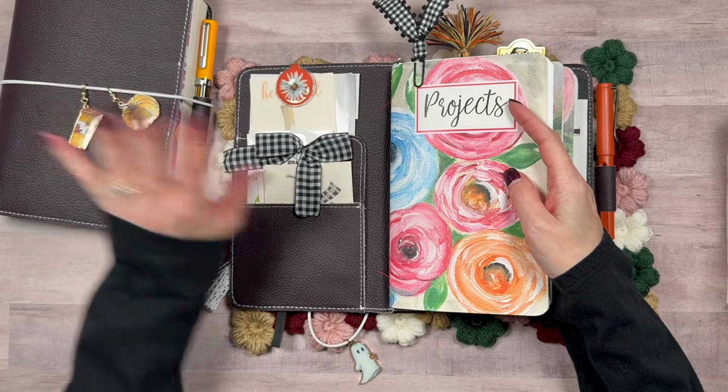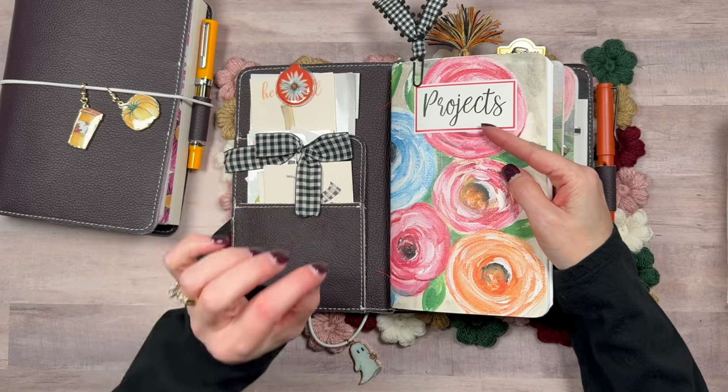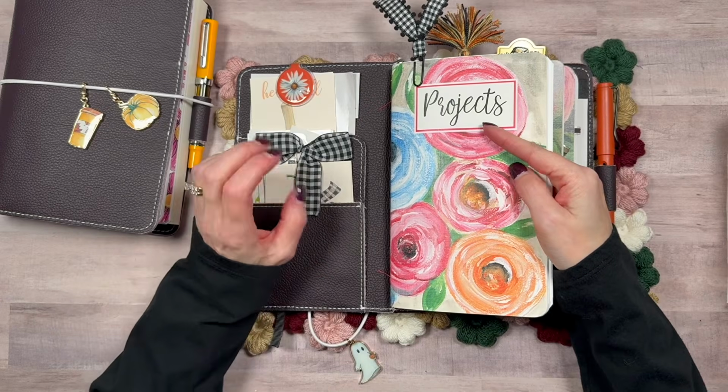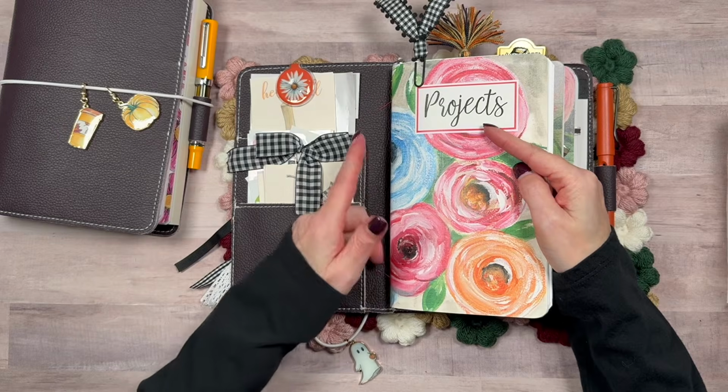It might be in here. I can pull it out to show you. I will also link that video below. My biggest tip for managing multiple things in one system: color coding.